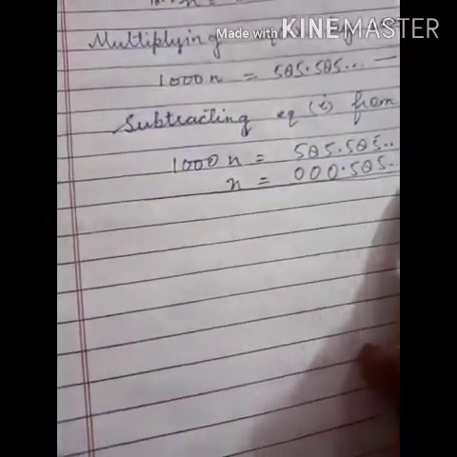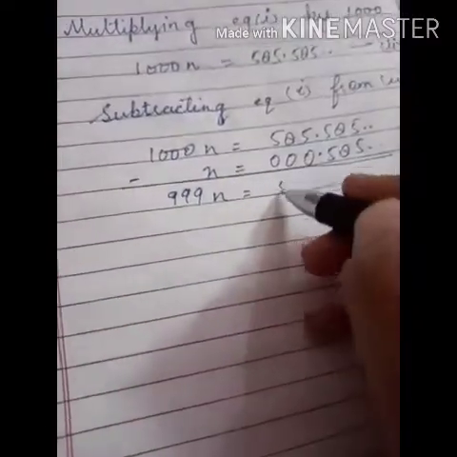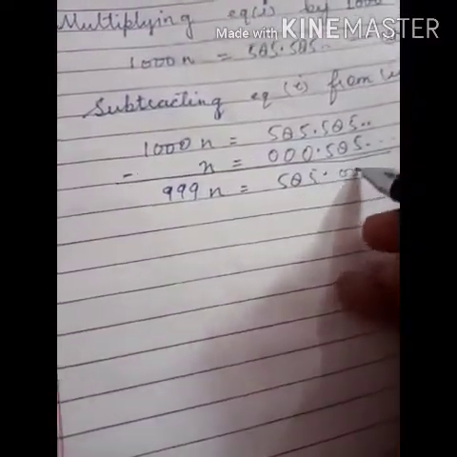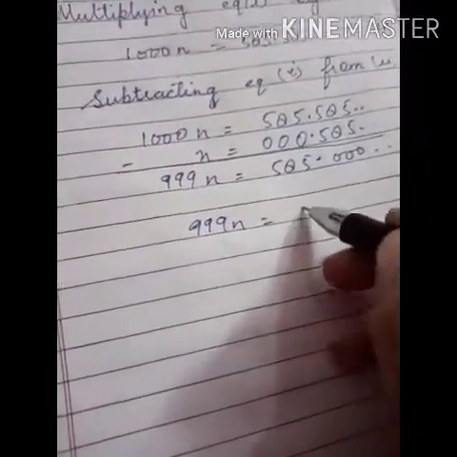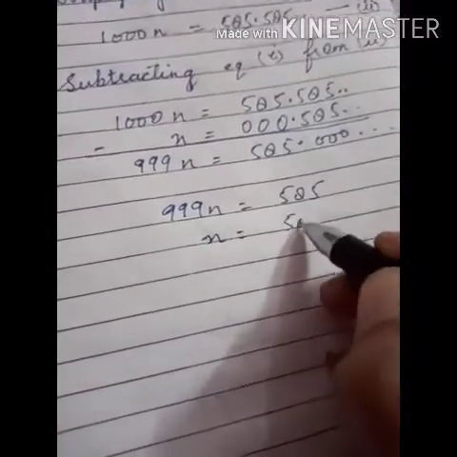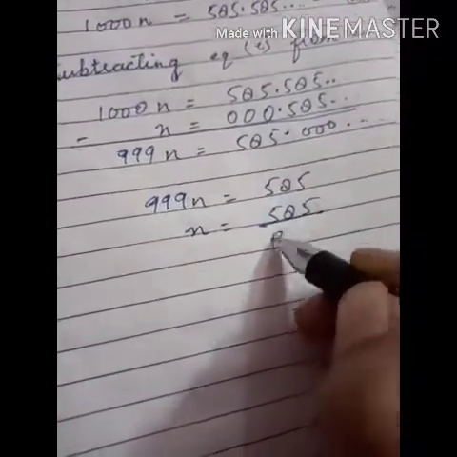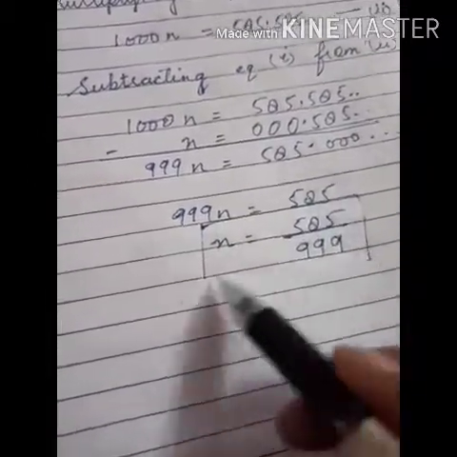We can write 0 here also. What we get here? We get 999n, and here we get 585, right? So the value of n equals 585 upon 999. This is your answer.